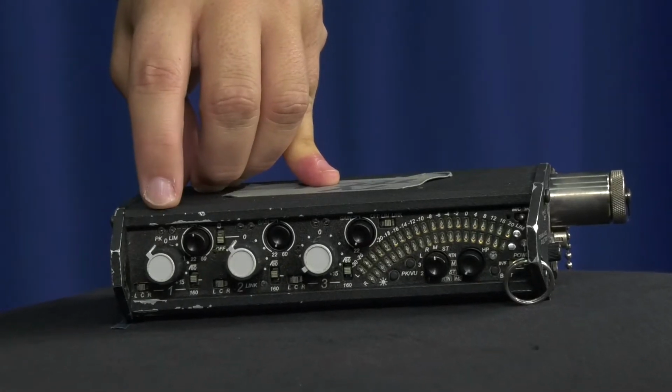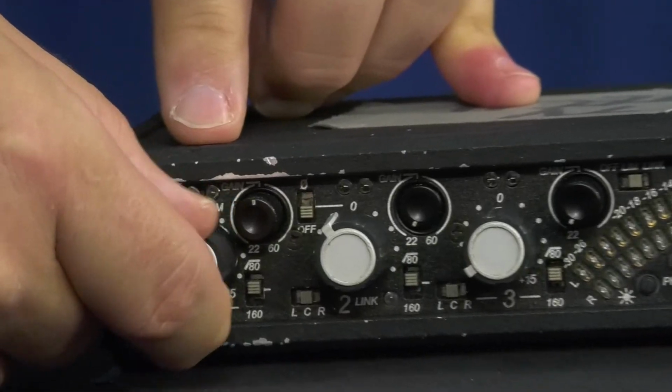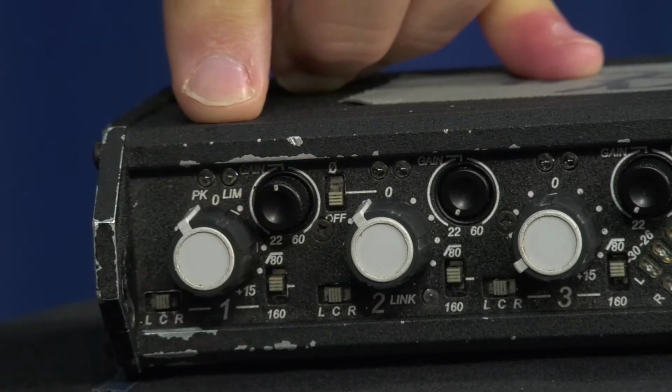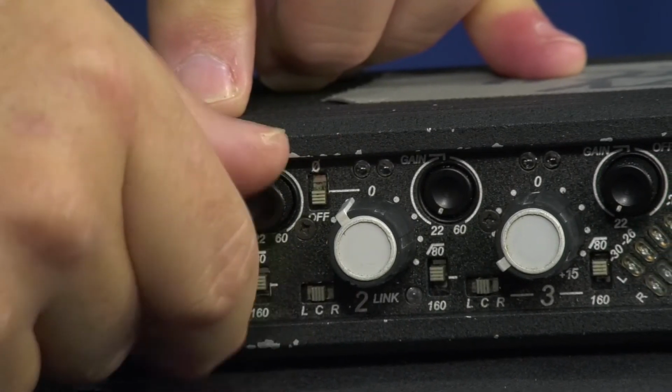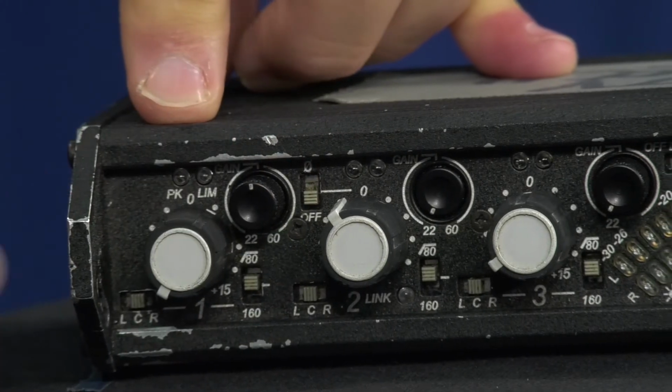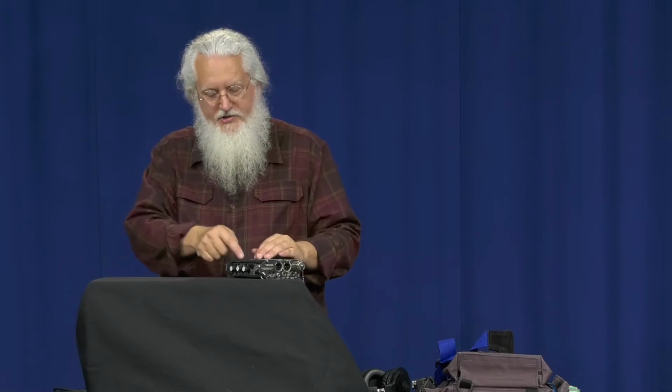Starting here on the left, we have our output for channel 1. This is a variable output knob. It's like a potentiometer, so we can rotate this. Obviously, all the way to the right is the volume all the way up, and all the way to the left, the volume is all the way down. The white knobs, again, are output. That is what controls the volume of each channel being sent out of the mixer to the recording device.